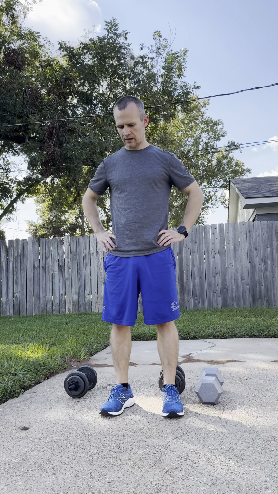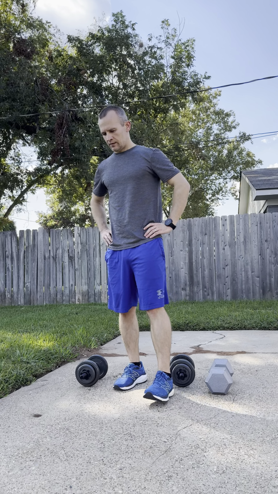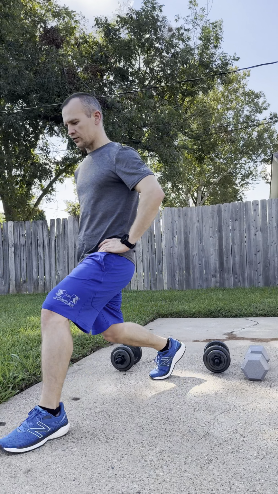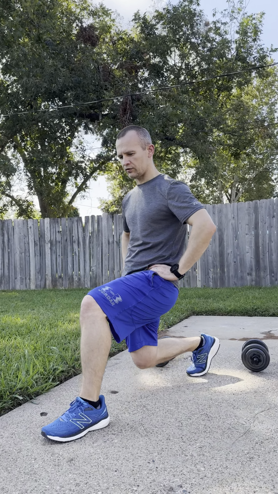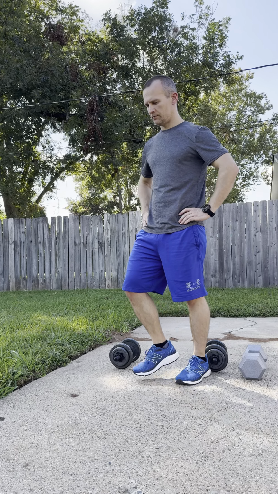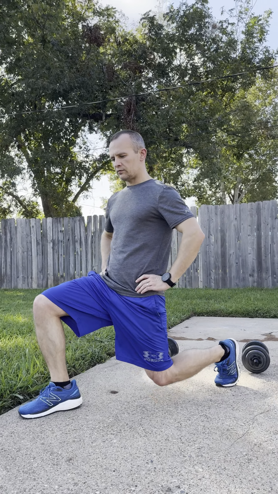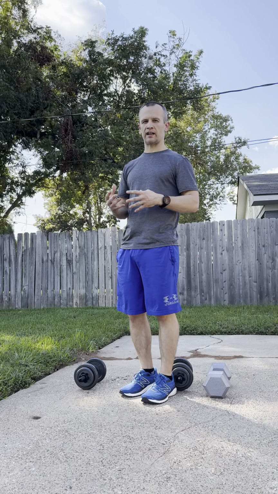And the duration of muscle contraction is going to vary depending on our goals. So if I'm training for hypertrophy, I'm going to be going slower on the eccentric. So for the lunge, slowly down and back up, slowly down and back up. If I was training for endurance, I would go a little faster and I would do many repetitions.